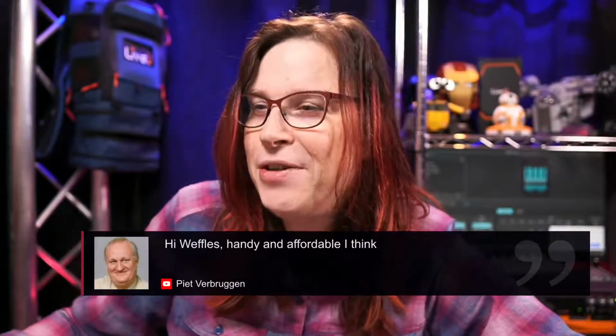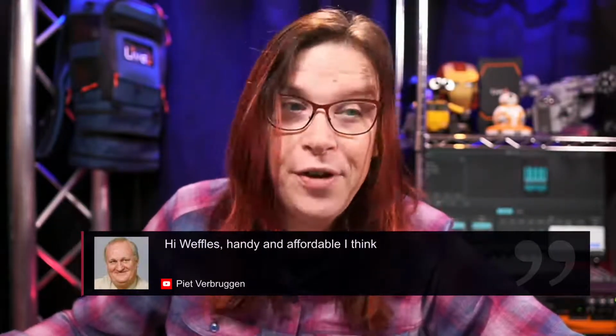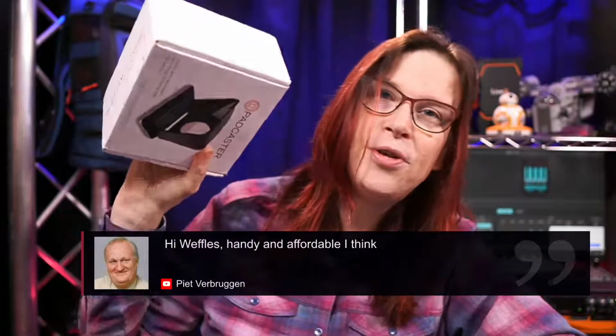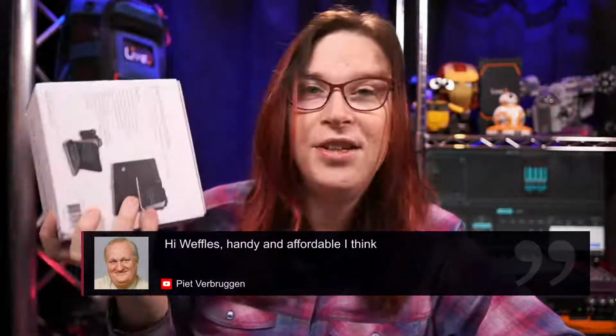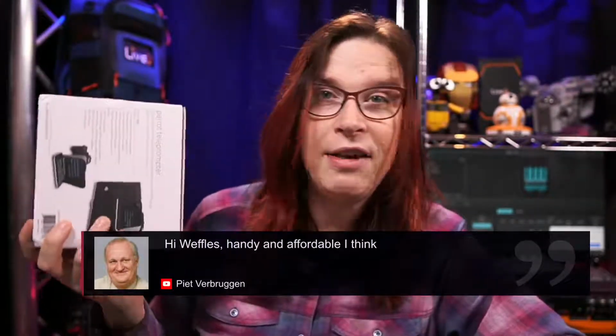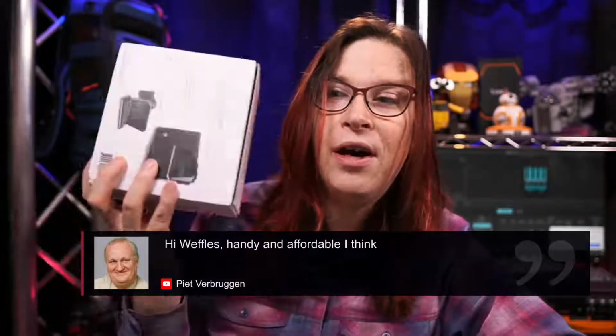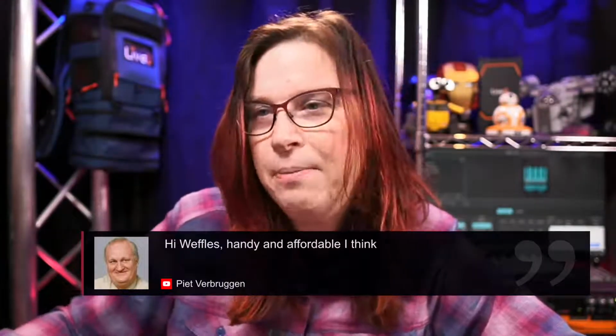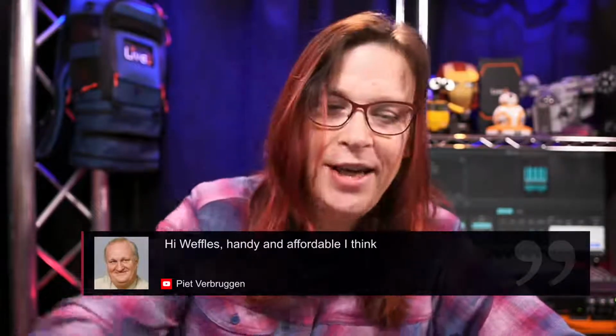My dad says, hey, Waffles, handy and affordable. I think, yes, it's definitely affordable. It's less than $100. And that's actually the cheapest way of doing it. So the software is for free. I didn't have to pay anything for the software. And the hardware is also quite inexpensive. Yes, if you're handy, and I know that some people are handy, you can actually do it yourself as well. But then it might not be as good as you might think.